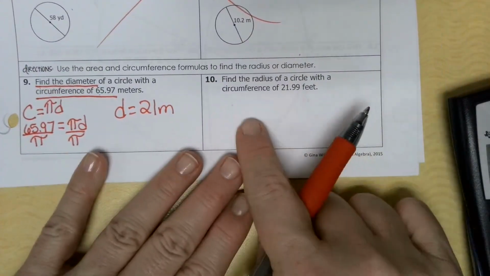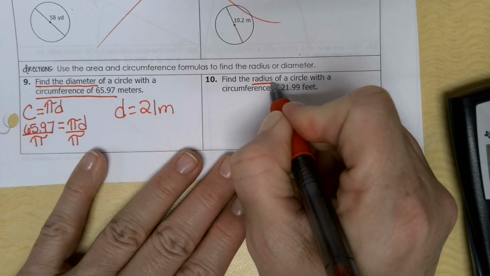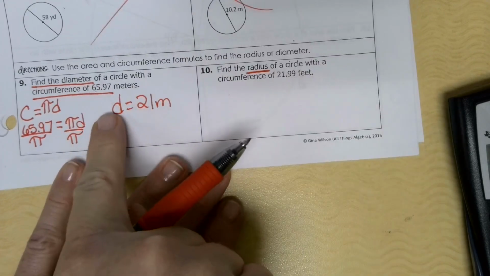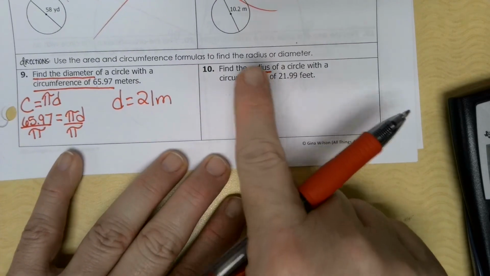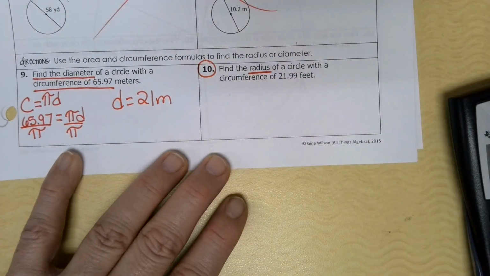Okay, so would you please try number 10? And please don't be tricked. It is asking for the radius. So you're going to end up with diameter, and you're going to take it and tell me what the radius is. Go ahead and do number 10.